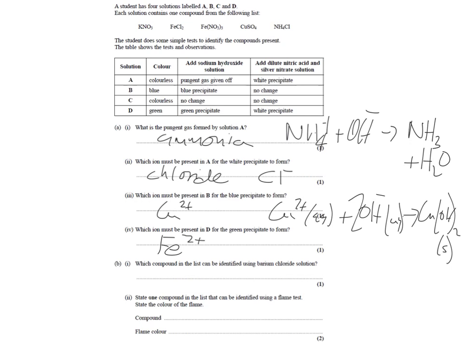Anyway, I digress. Which compound in the list can be identified using barium chloride? Now, barium chloride is used in the test for sulfate ions, and here's the only one containing sulfate, so the answer is copper sulfate.